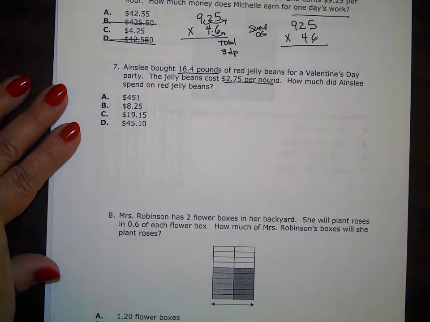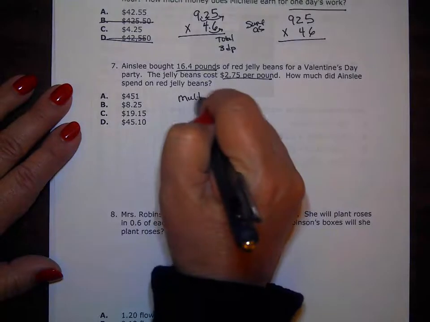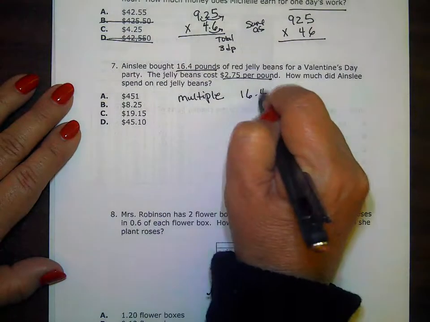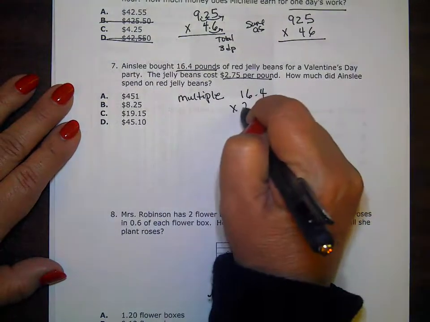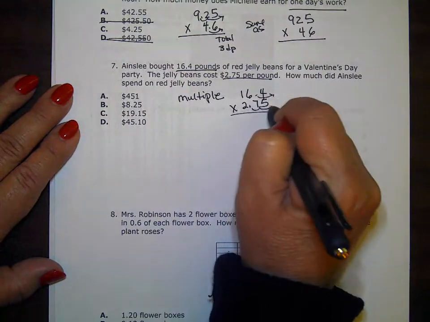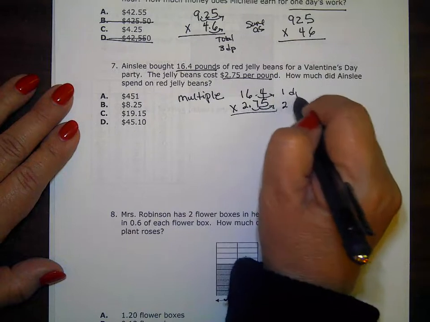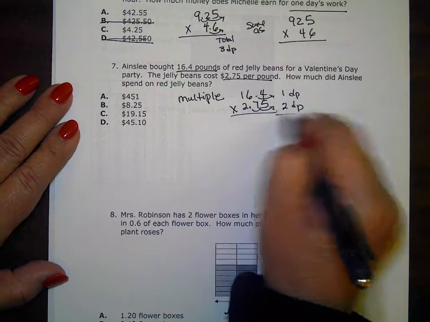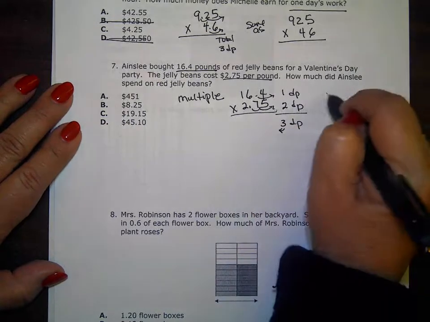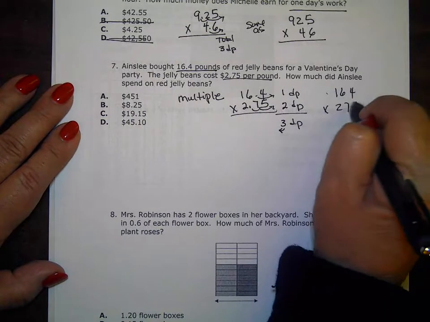Okay, so what are you going to do here? Absolutely, you will multiply. So I have 16 4/10 times $2.75. I need to move out my decimals. So this is going to be 1 and then 2 decimal places, which would be a total of 3 decimal places that I move back in. I can show it that it's 164 times 275.